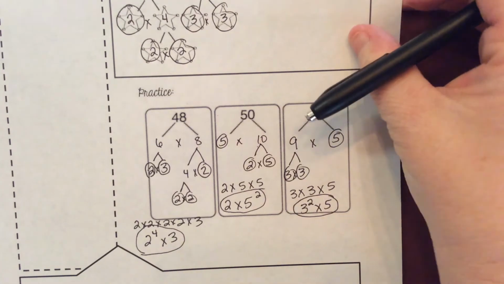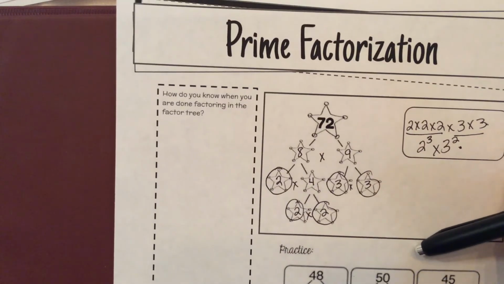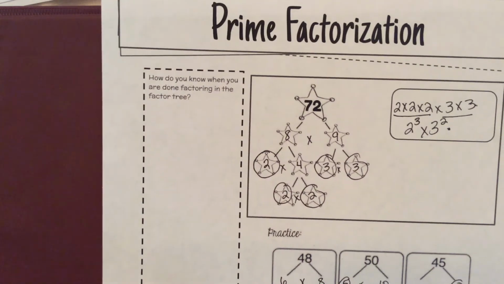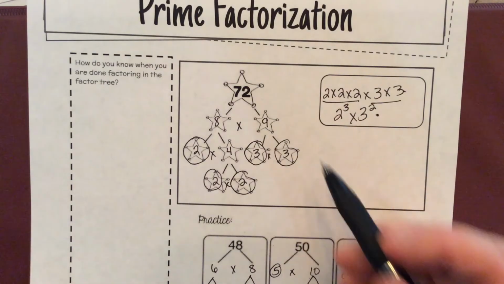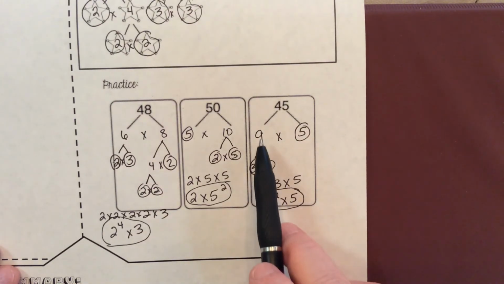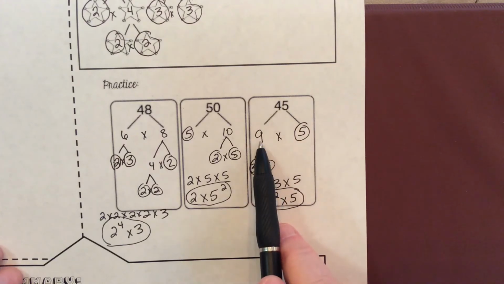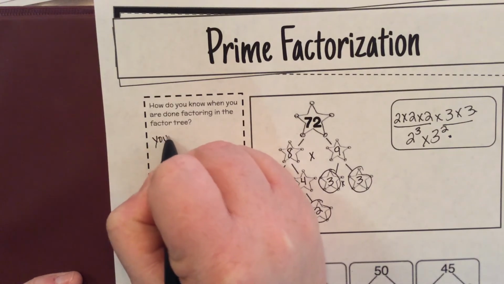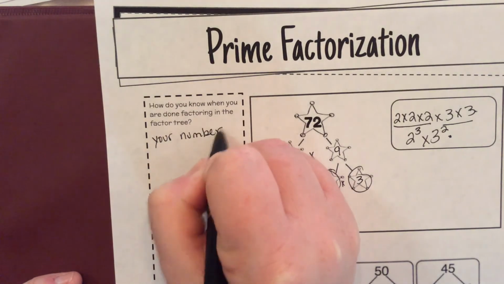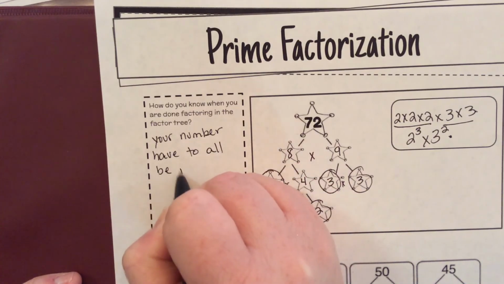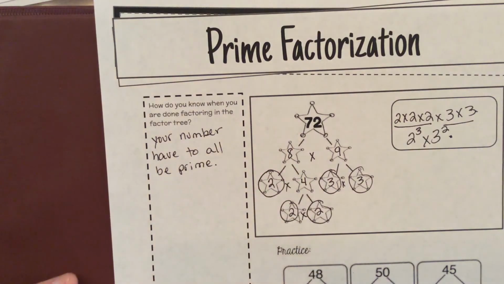Okay? Now, your reflection question over here says, how do you know when you are done factoring in the factor tree? How do you know when to stop? Okay, when you have reached prime numbers. Now, what happens a lot of times is that you'll see a problem like this right here, and it would say, what is the prime factorization? People may put 9 times 5. Well, 9 isn't prime. Your numbers have to all be prime, okay?